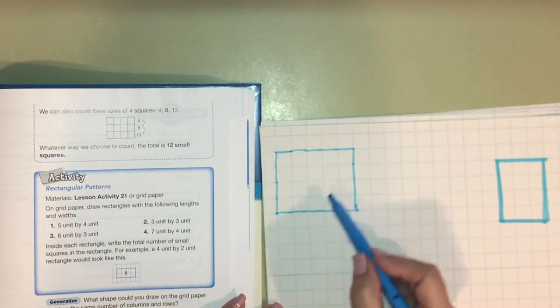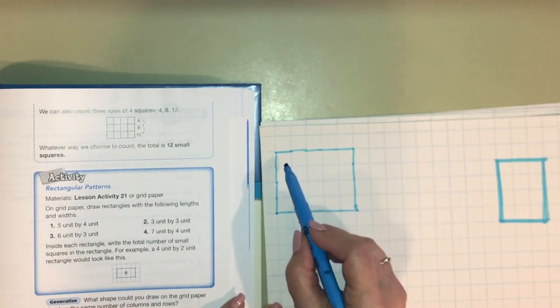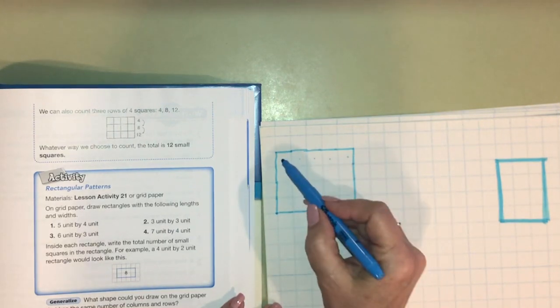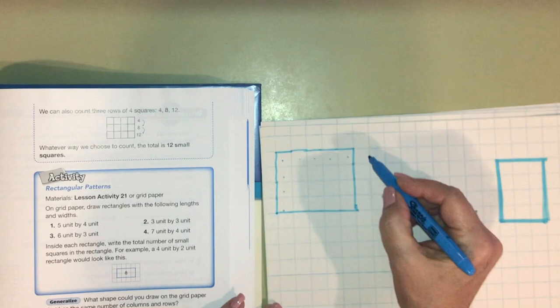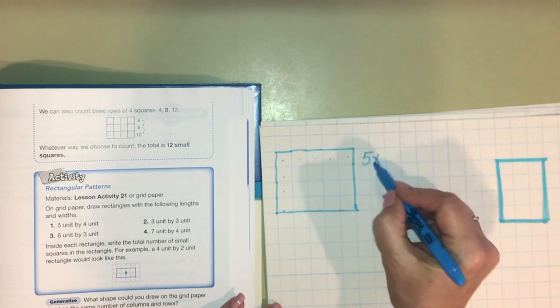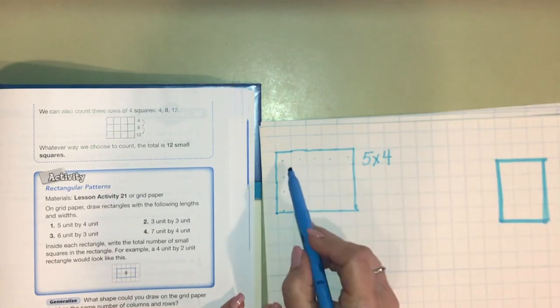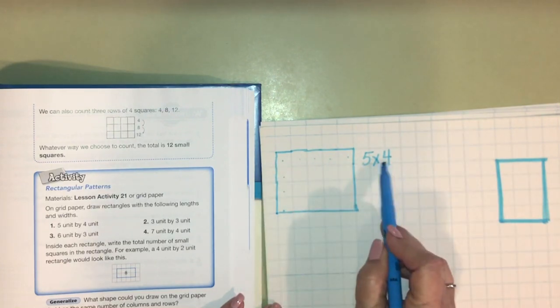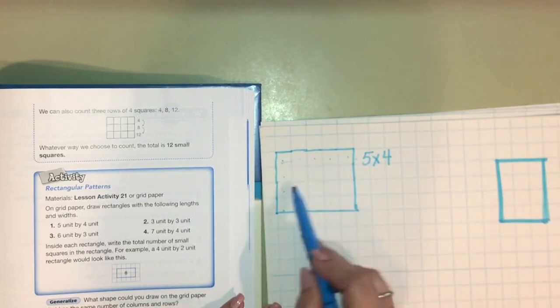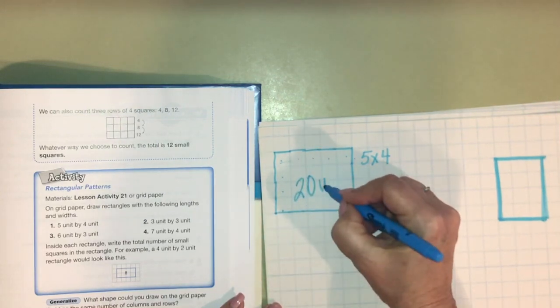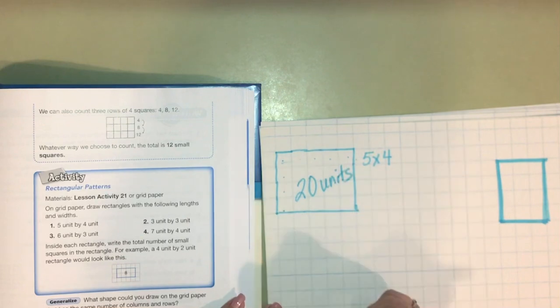So to figure out how many units there are, I count 1, 2, 3, 4, 5, and 1, 2, 3, 4. If I'm using multiplication, that would be 5 times 4, okay? Or I can count by 5s 4 times. 5, 10, 15, 20. This has 20 units, okay?